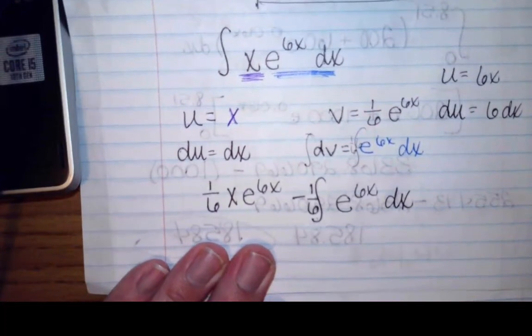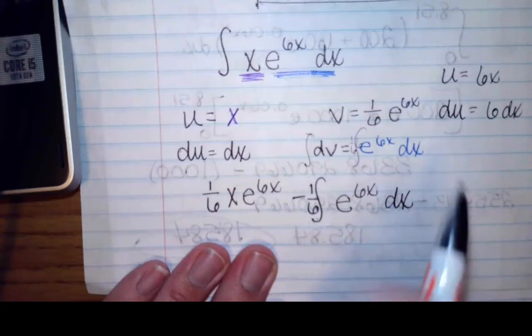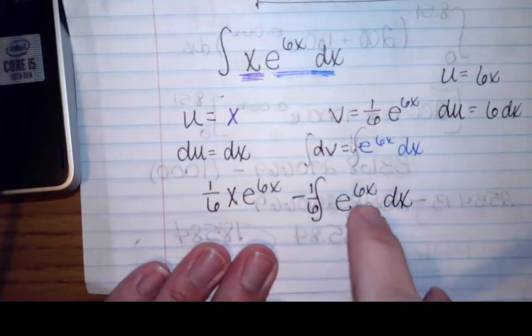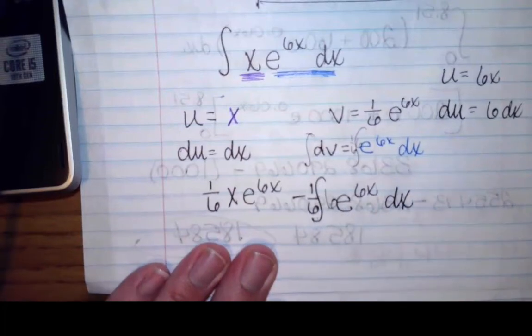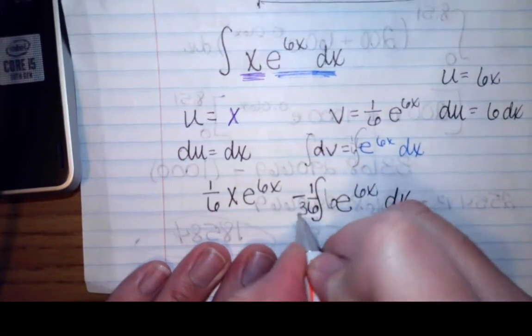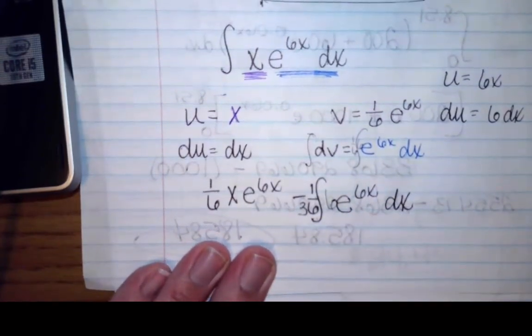Okay? And now, if you'll notice, the integration part is very easily done. This part's already done. All we have to do is integrate this. Okay, so I need a 6. So I'm going to balance with a 1/6, which means I need another 1/6. That one doesn't count. So 1/6 times 1/6 is 1/36.